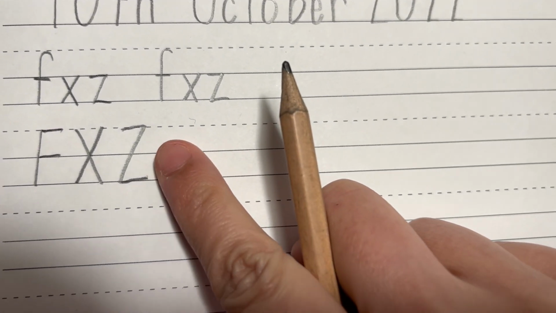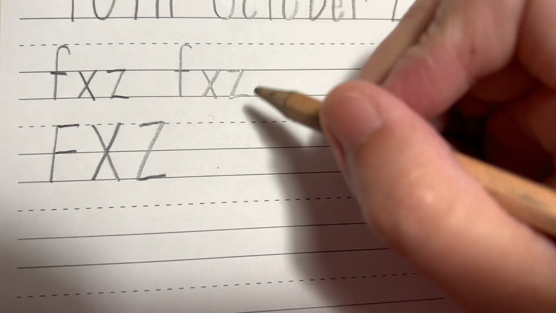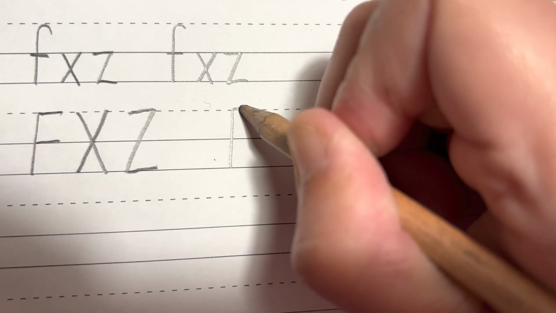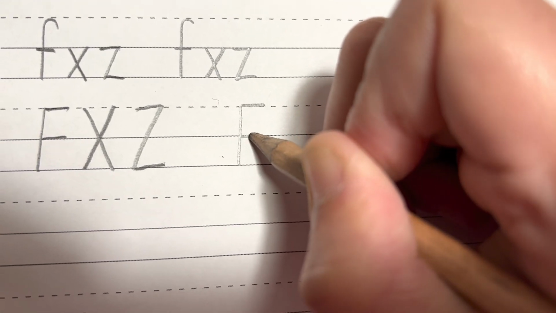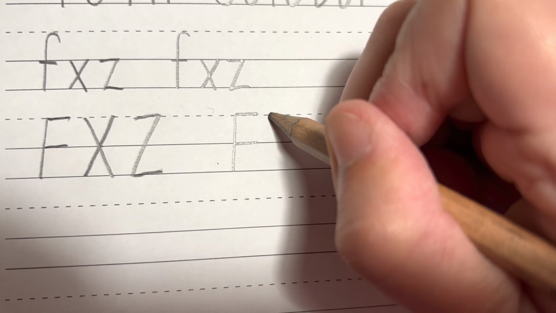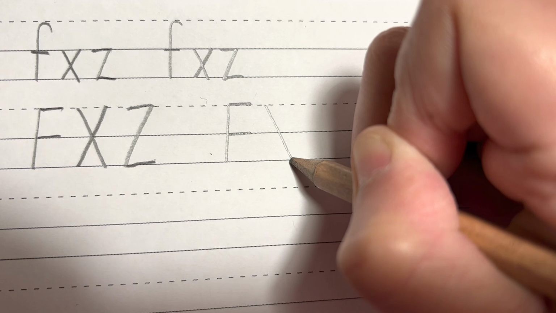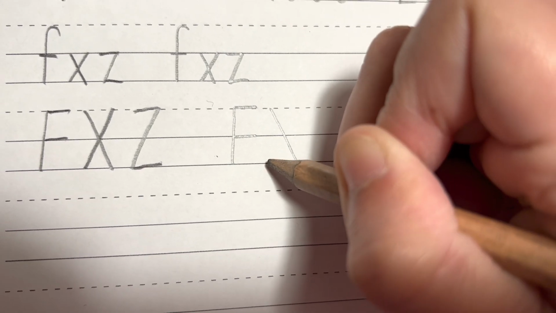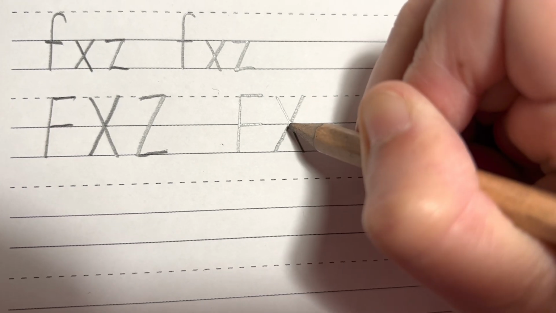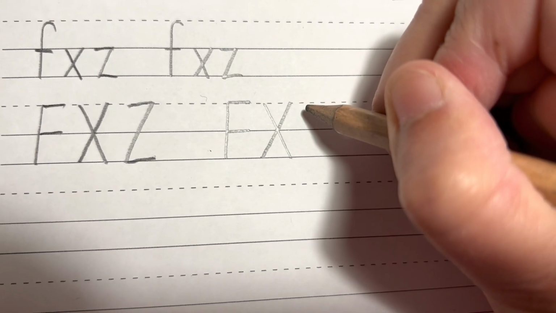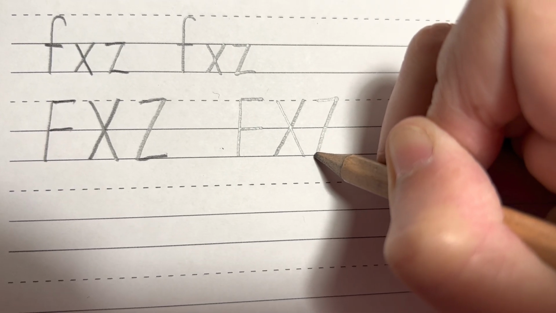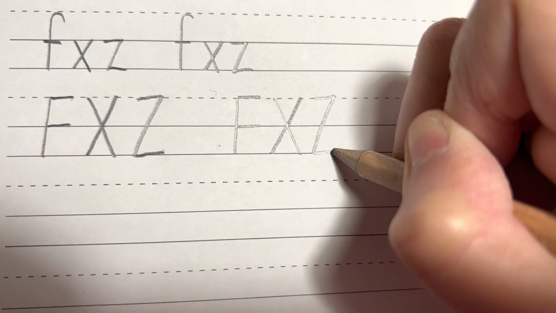I'll show you one more time. We'll separate it with a finger space. Capital F, straight down, across on the first line, across on the second line. For the X, we start from the dotted line, going across, touching the bottom line. Then we come back here, we cross, make sure it's crossed in the middle on that line there. And for the Z, we go across, diagonally across and back.